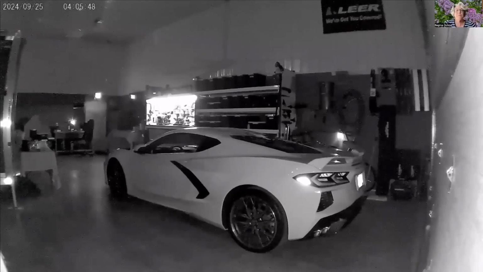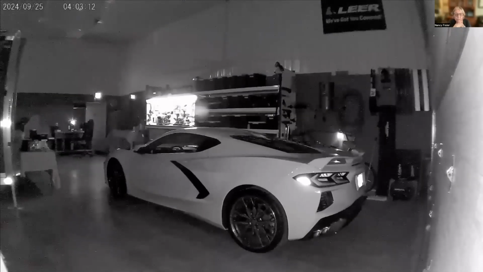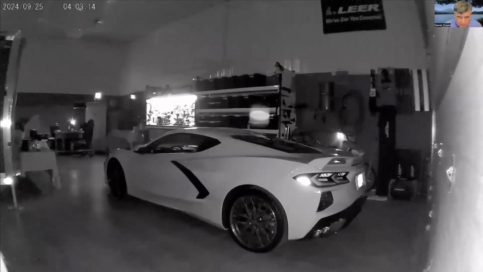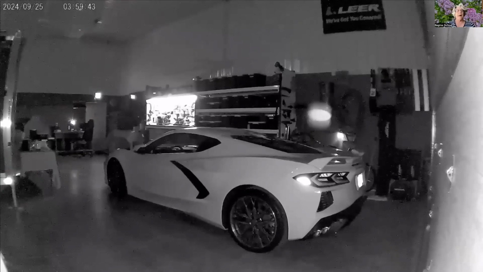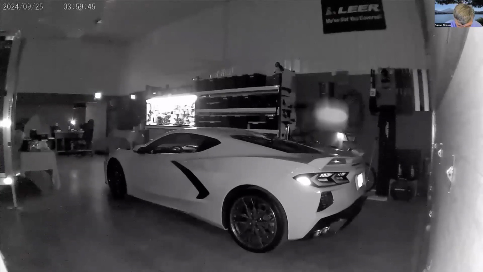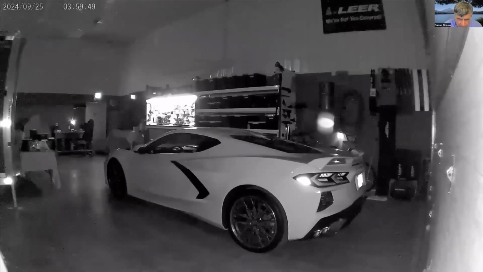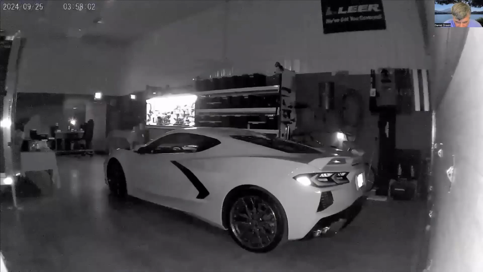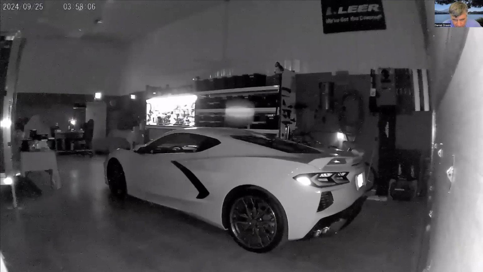Does the camera itself follow motion? Is it a motion follow? I believe so. I'm not positive though, but most of these security cameras will start recording when they sense motion. So I would say that in this case, if no one's present, if this was not a reflection of some oscillating mirror or light or something like that, which it does not appear to be, I think it's quite extraordinary.